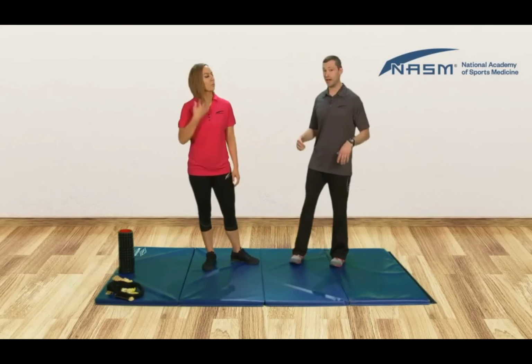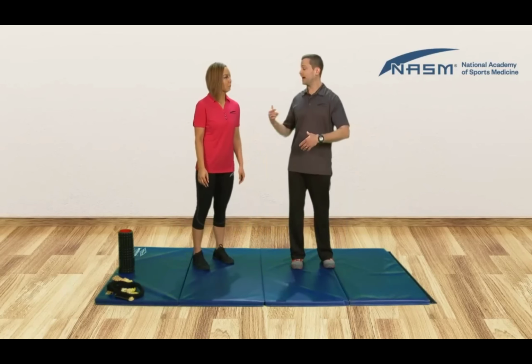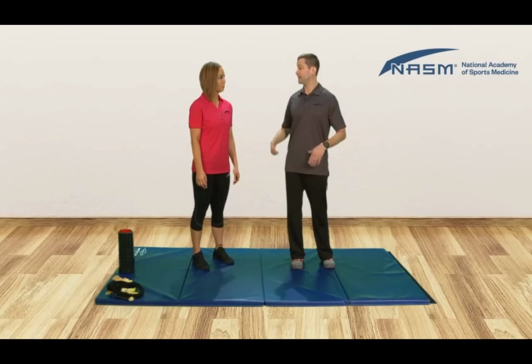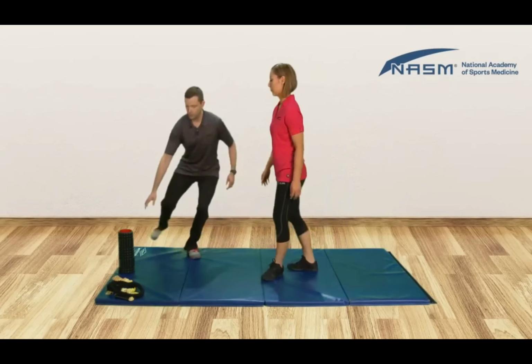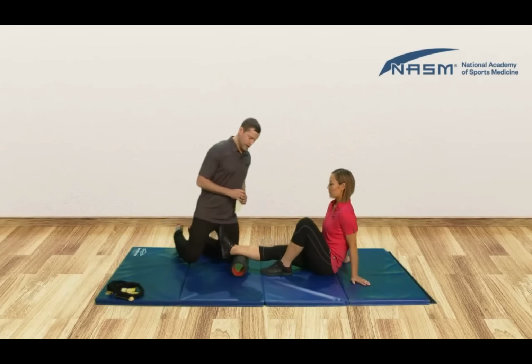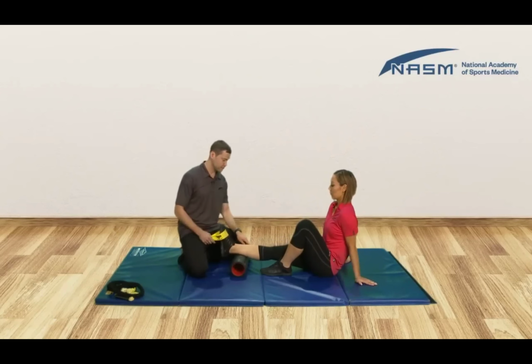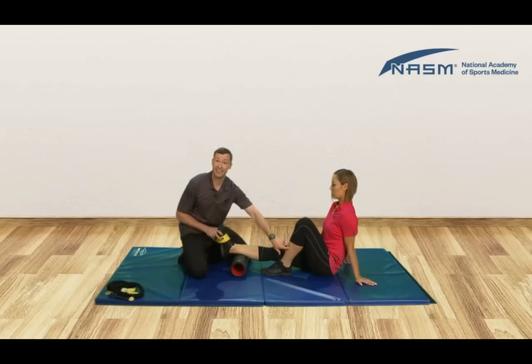And I'm going to have Annie now go into an isolated activation, and then we'll do an integrated activation. So go ahead and drop down, put your foot on the roller, and she's going to do an activation for her anterior tibialis. So the tibia is this bone right here. Anterior tibialis is this muscle. You can see it on this leg.